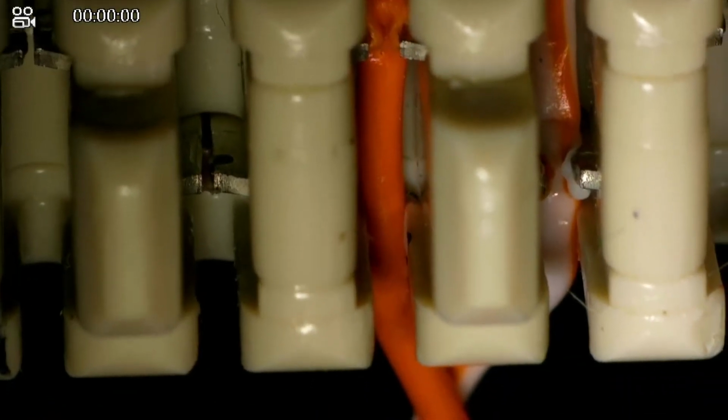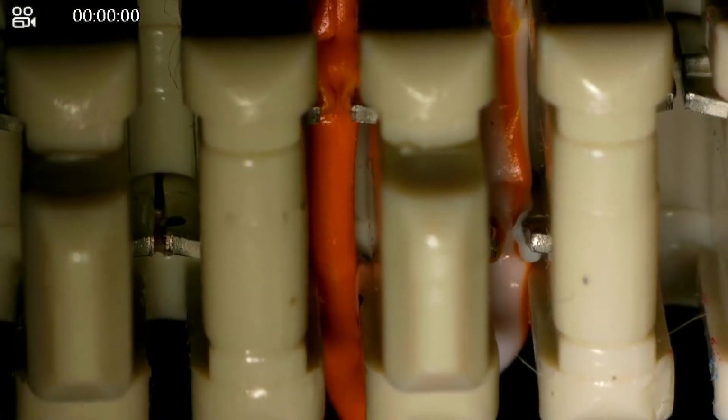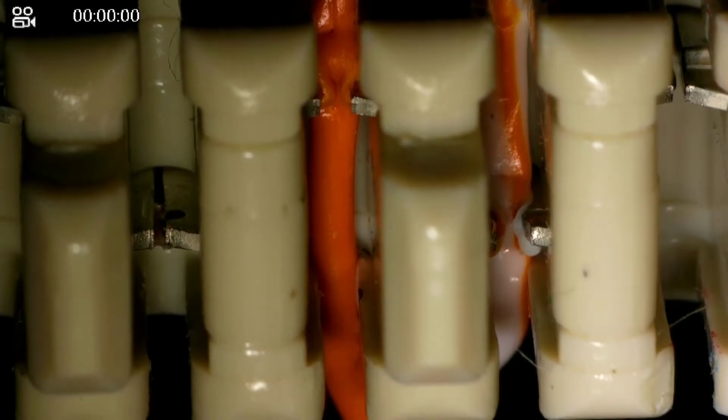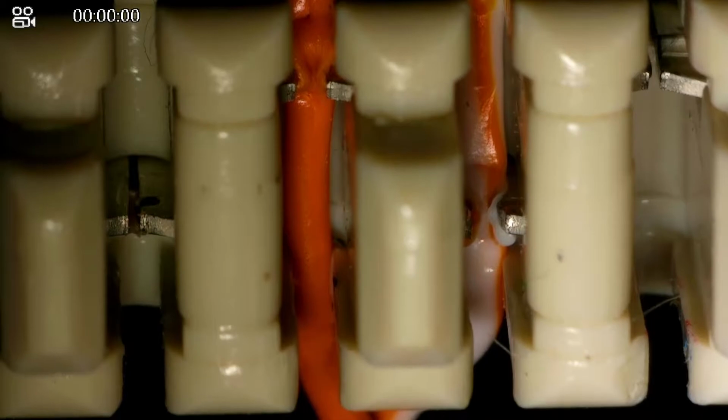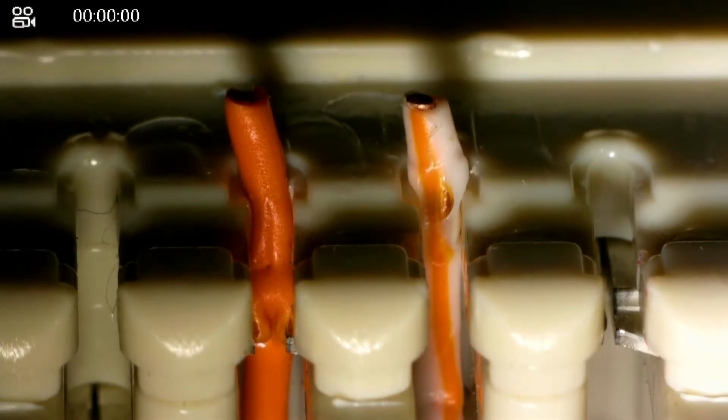Can we see it under a microscope? Now you can see the, where is it? There it is. You see the cables, the conductors are being inserted into the IDC terminals, and the IDC terminals bite into the insulation and they make a connection with the copper that's inside the jacketing.